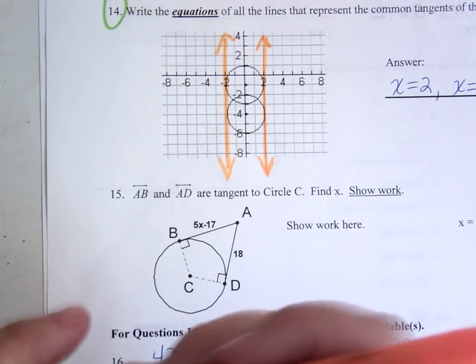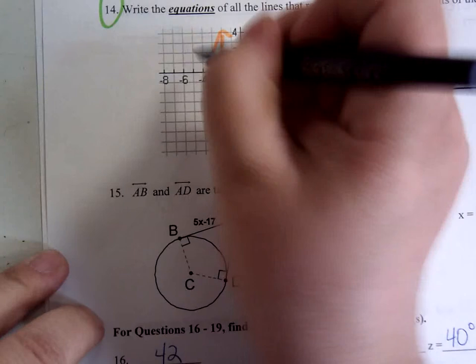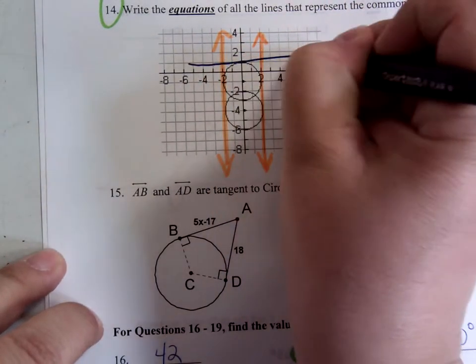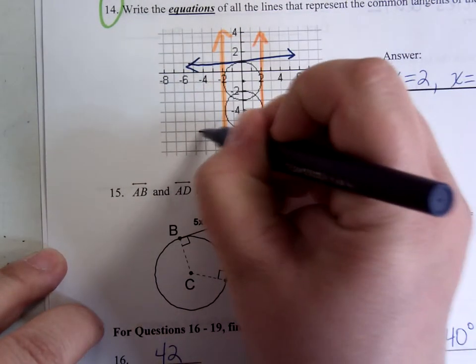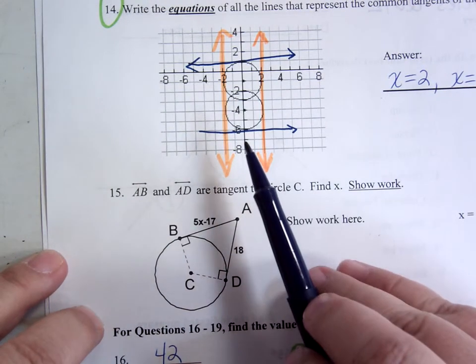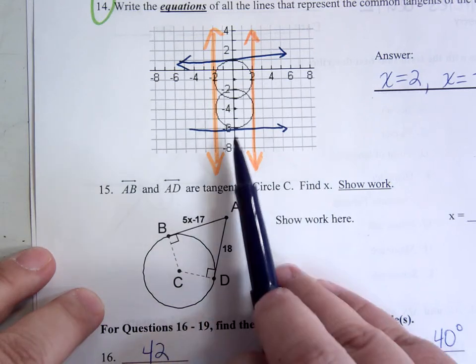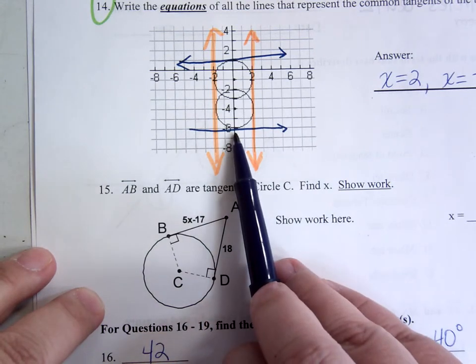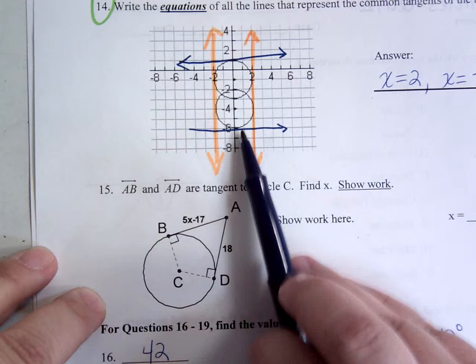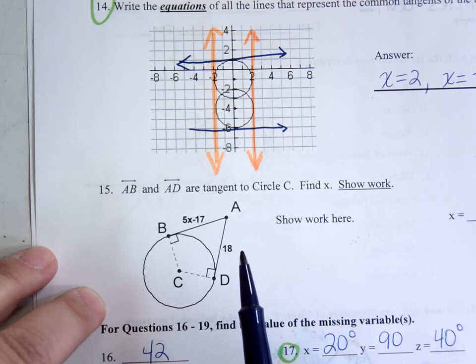I had some people try to add, well, if we're going to make a box, let's make it pretty and go ahead and put one on top and one on the bottom. These are not common tangents because both of them only touch one circle. So if you put y equals 1 or y equals -6, those aren't common tangents because a common tangent has to touch both circles. They can't cross inside the circle.